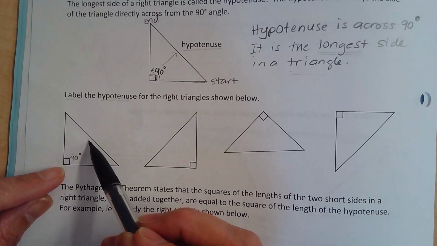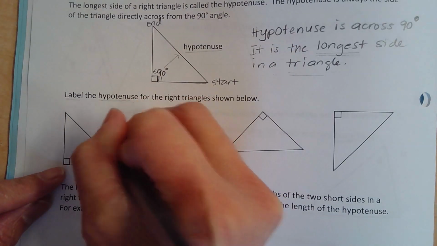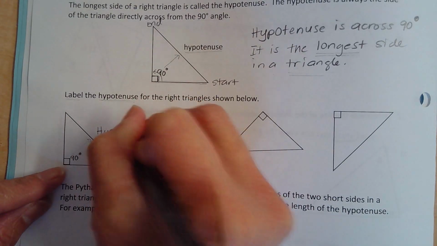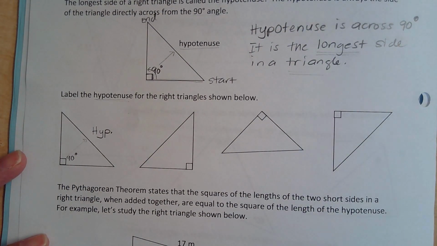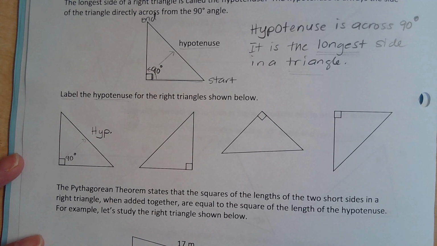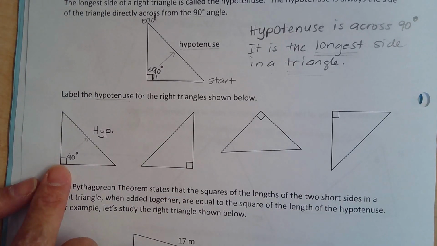It opens up right here. So for the hypotenuse, I'm just going to put HYP, which abbreviates the word hypotenuse. Is everybody okay with that one?